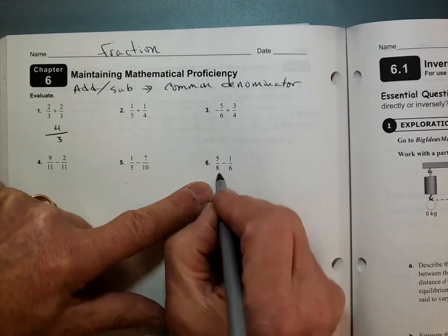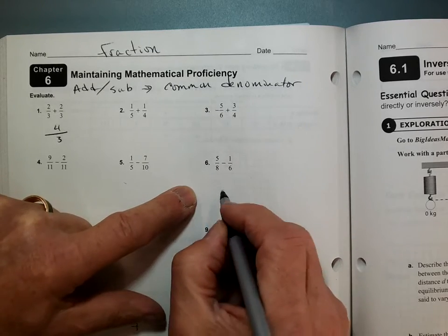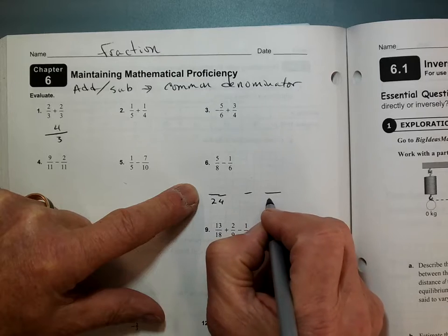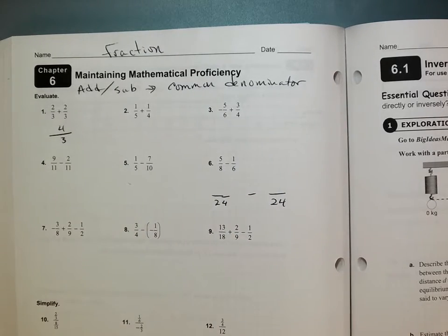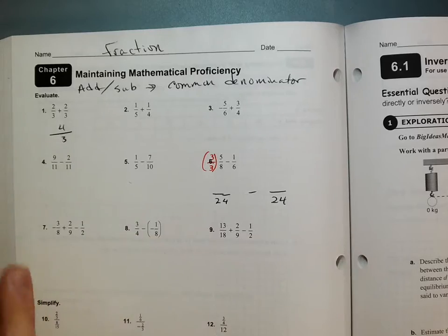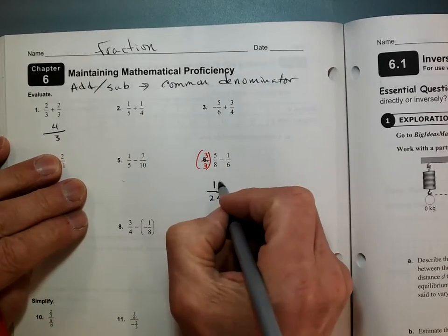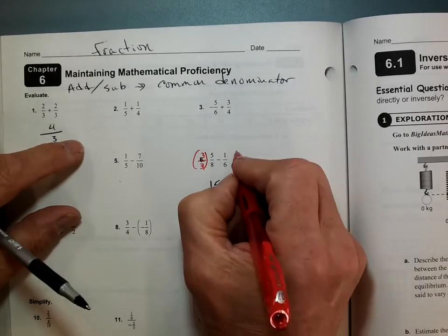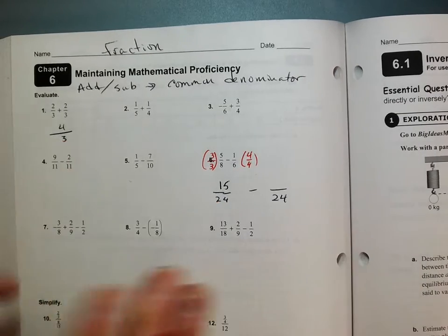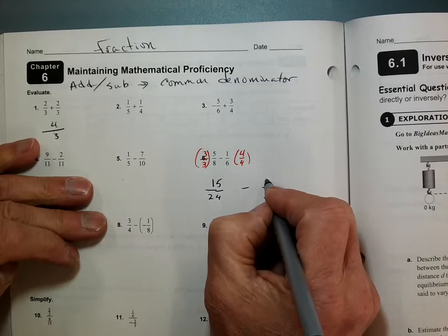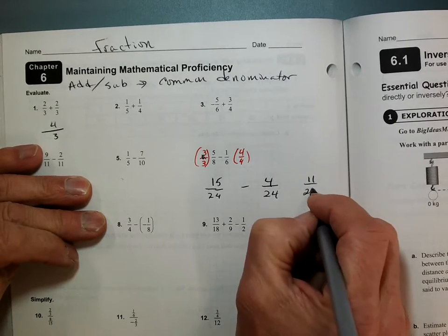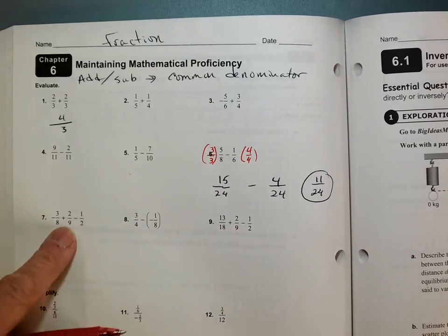6. What we'd have to do on 6 is think about a number that goes into both of these. Probably 24. So I would make that 24 minus another something 24. And so then if we want to make it into 24, we'd have to multiply this one by 3/3, right? Which makes that a 15/24. And then I just multiply this by 4/4 to make it 24. And you multiply top and bottom by the same because it's, again, the rule of 1. And then I get a 4/24. And then when I subtract, 15 minus 4 is going to be 11. So you get 11/24. Boom.